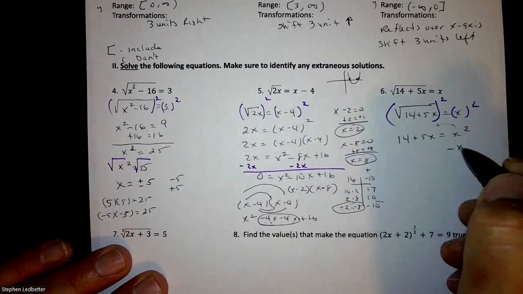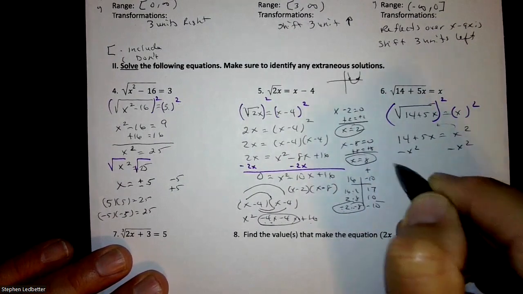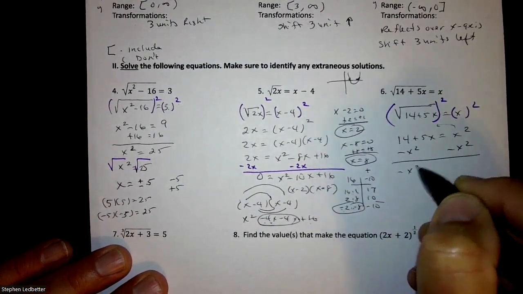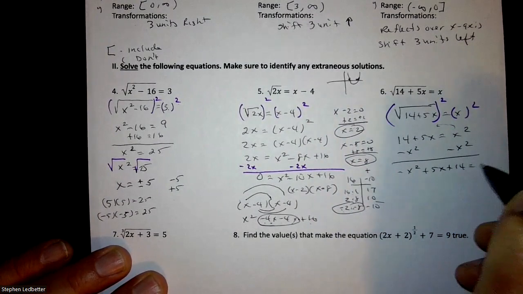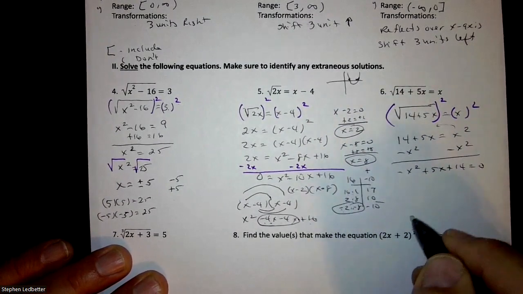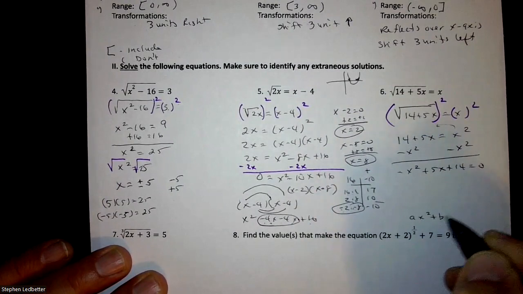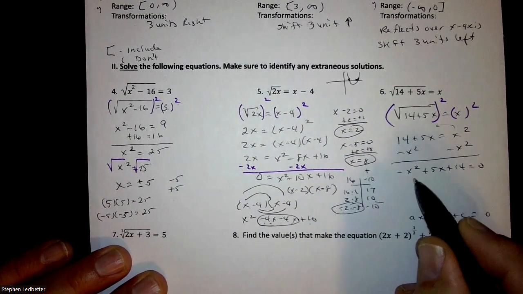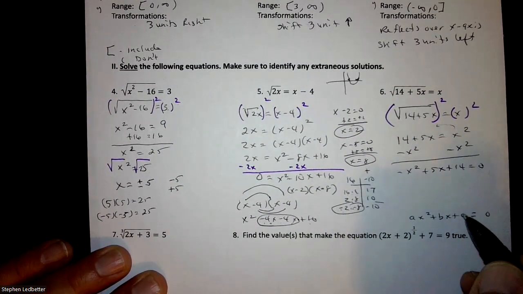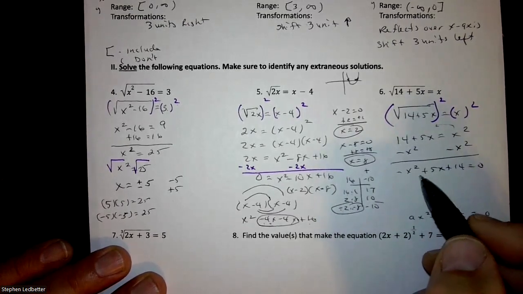When I do, I want you to pay attention to this. Notice I don't have an x squared, so I write the x squared first, then I write the x, and then I write the number, because we want it in standard form. Standard form looks like this. It's where you have your x squared, you have your x, and you have your plain number, and it equals 0.